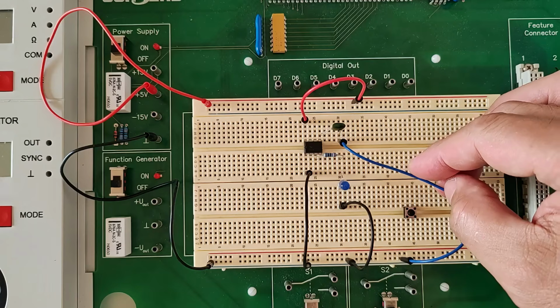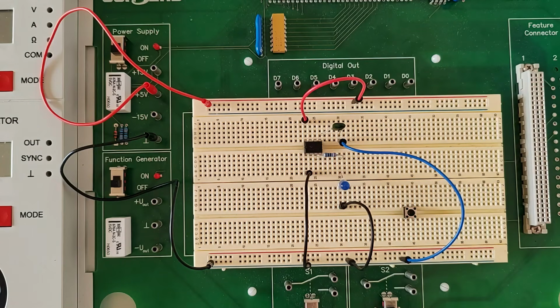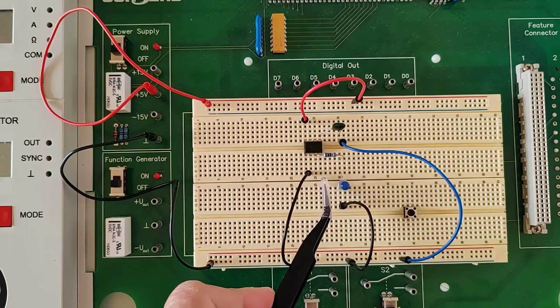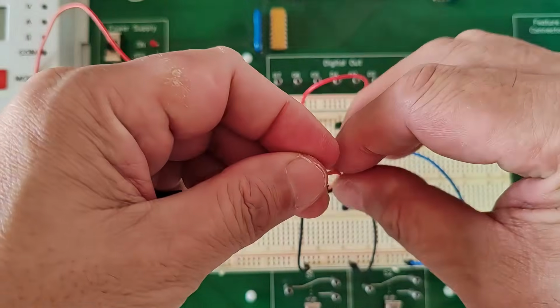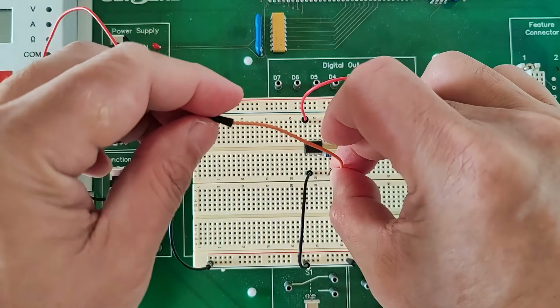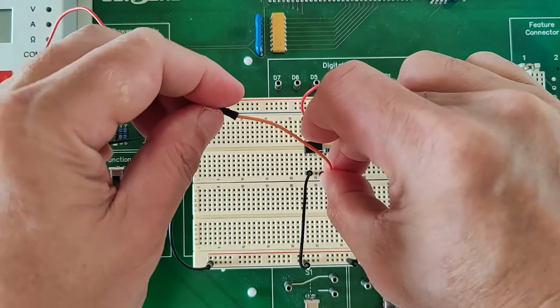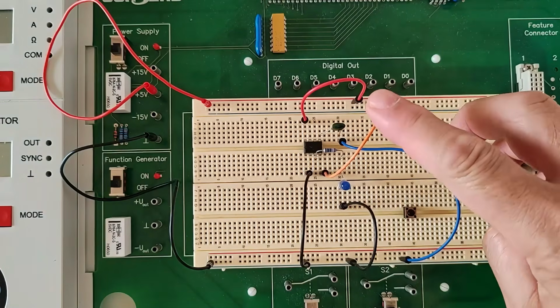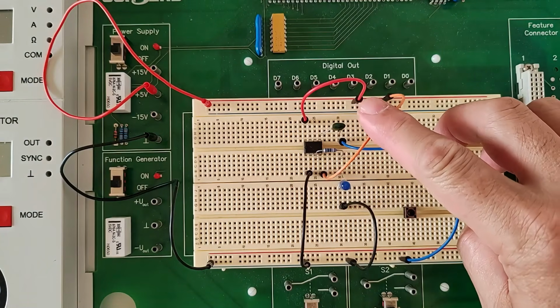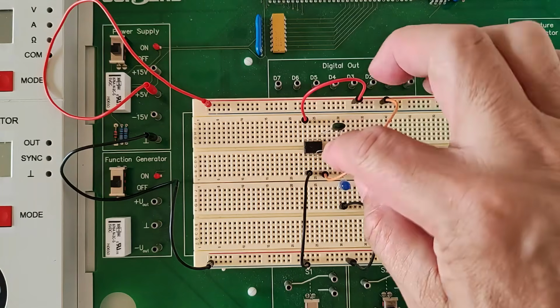Pin 5. Now, pin number 4, just like in the astable multivibrator circuit, will have to be connected to positive 5 volts. Let's do that now. Pin number 4 connected to positive 5 volts. There. Pin number 4, positive 5 volts.